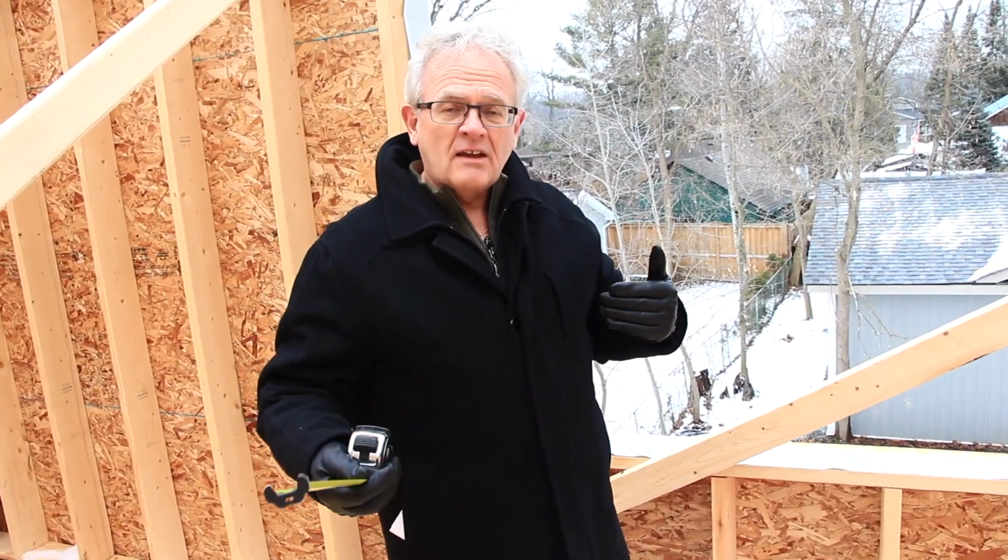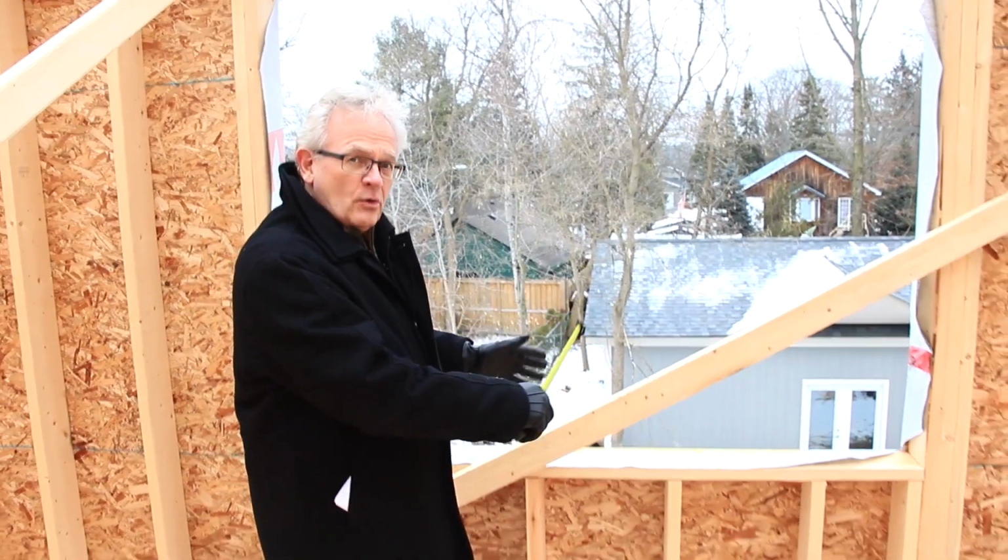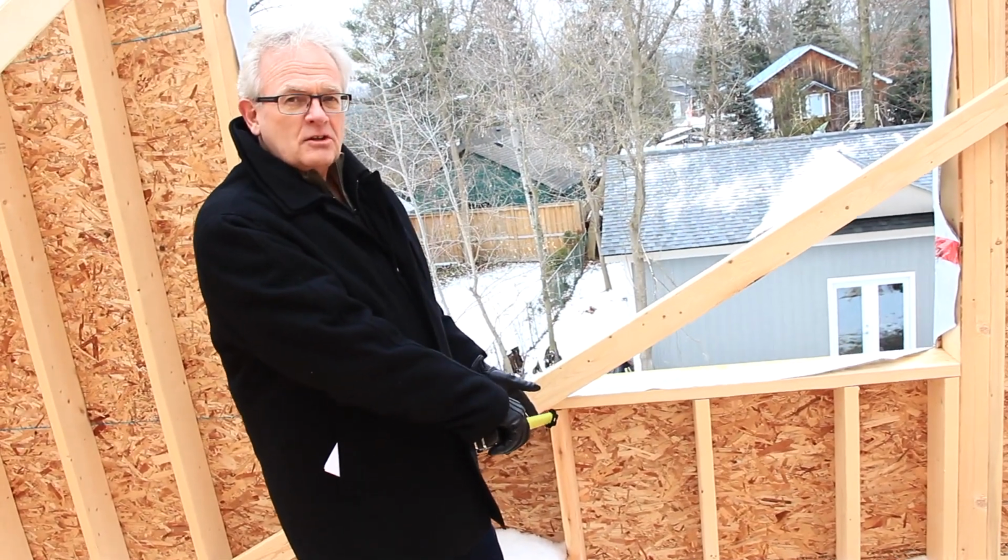So we're now on the second floor of a two-story house. We're going to go downstairs, we're going to follow this load and see how it gets to the top of the foundation wall.